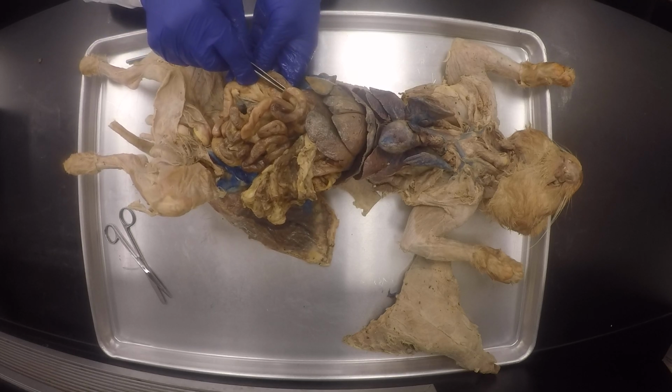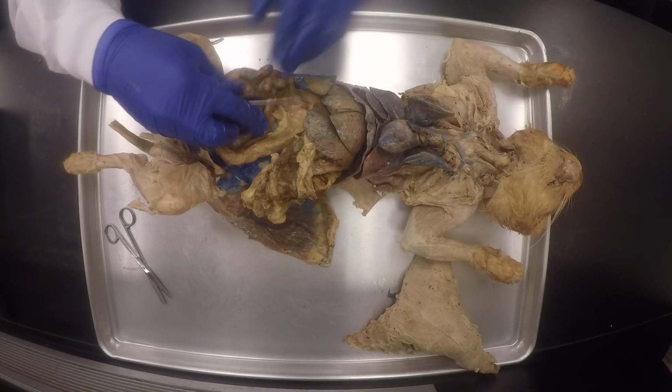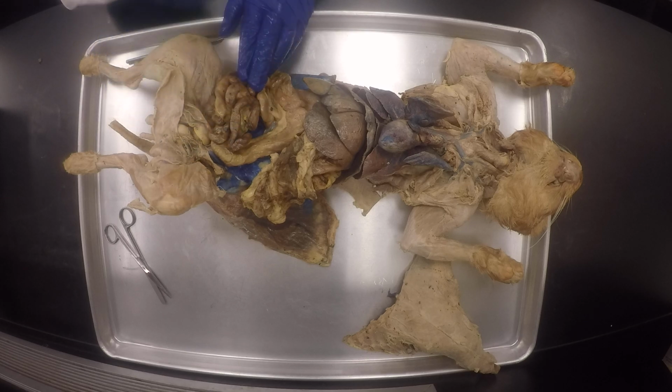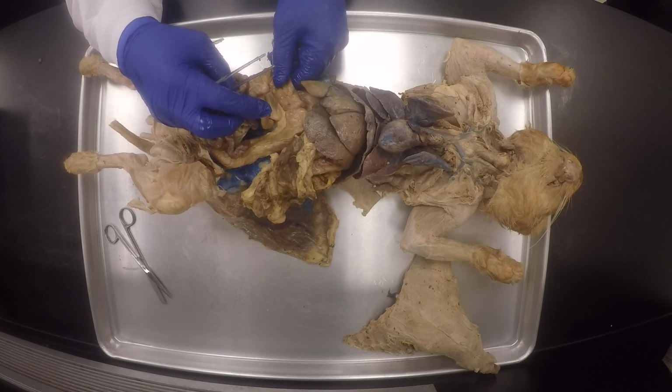And so this is the ascending colon, and then this one, it's like an inverted U. This part here in the middle would be the one going across, the transverse colon.